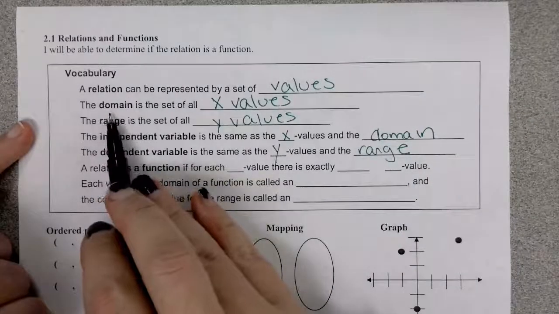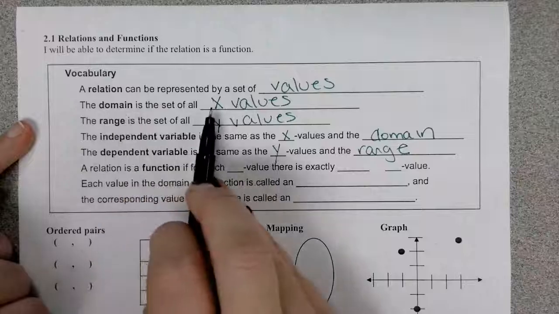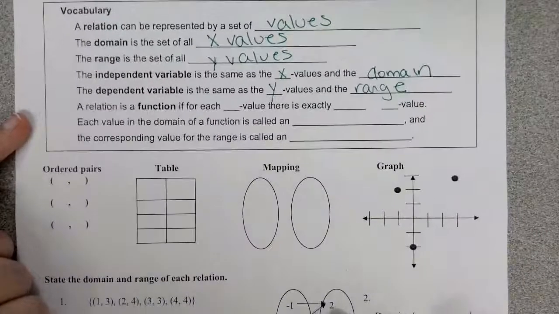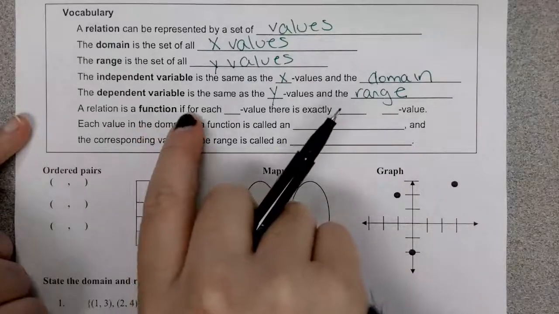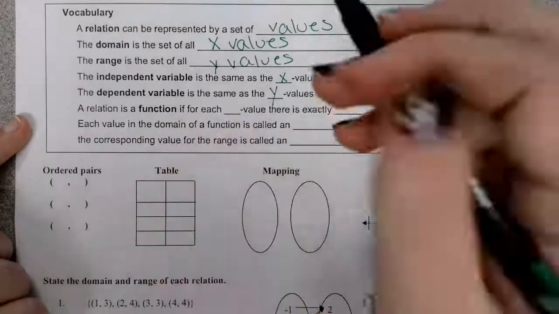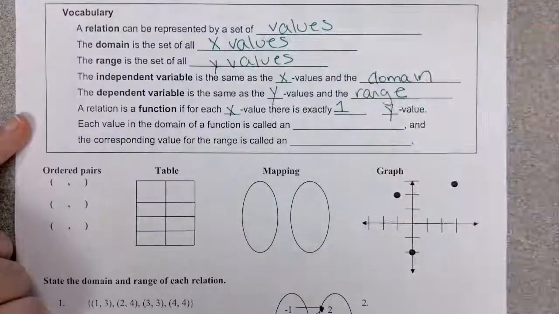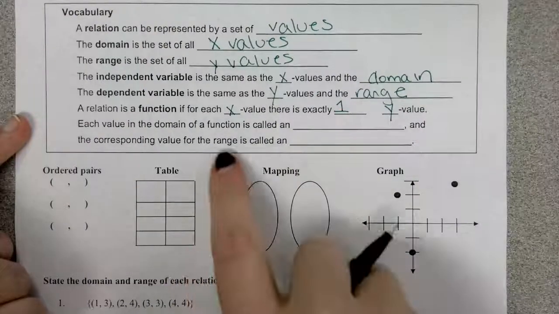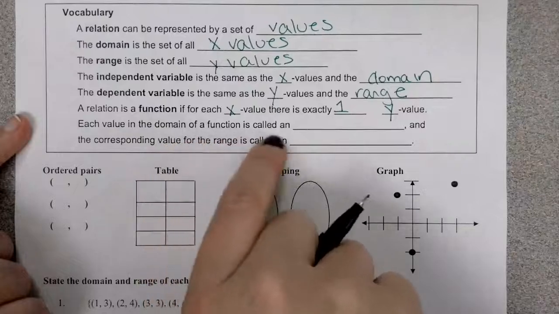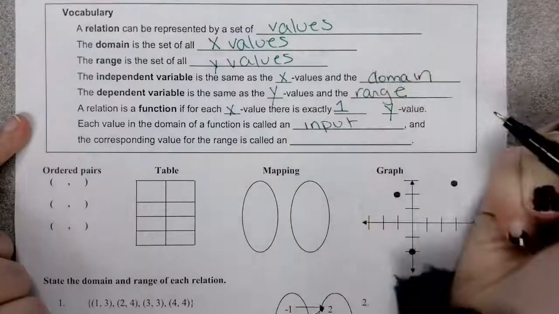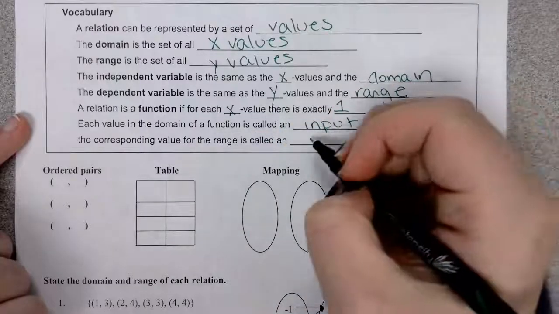The way I remember it is domain D and X come before R and Y in the alphabet. A relation is a function if for each X value there's exactly one Y value. Each value in the domain of a function is called an input, and the corresponding value for the range is output.